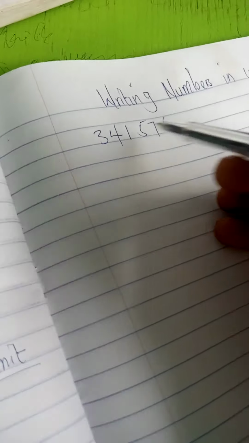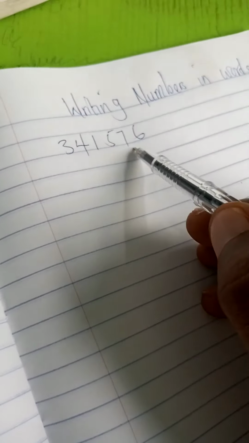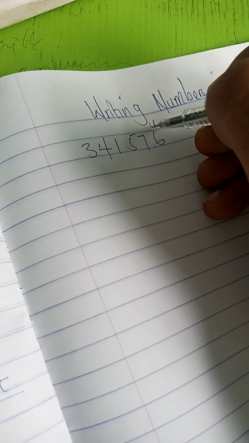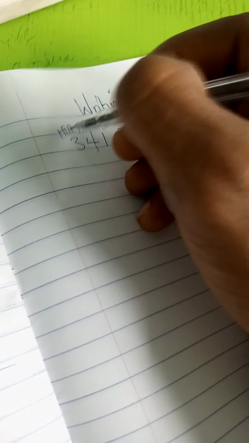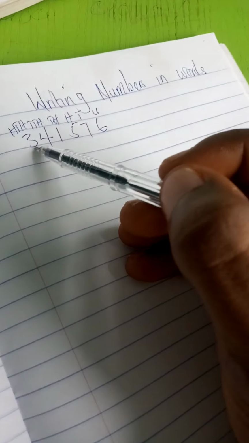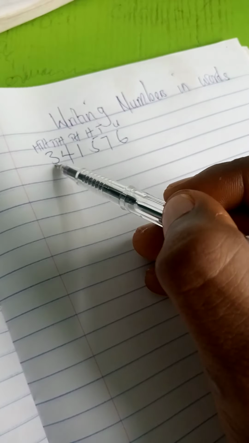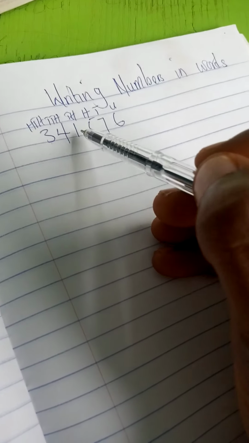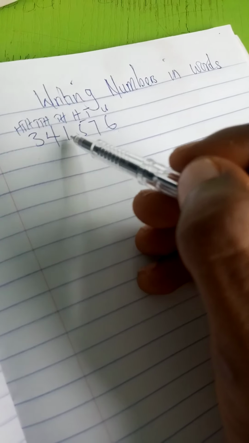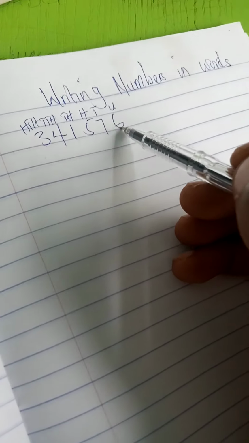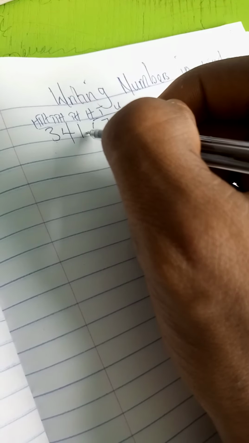So how do we call it? We can only be able to call it by knowing the place value. Now this one is in units, tens, 100, 1,000, 10,000, and this one is what? 100,000. Therefore, if we are going to call this, we start from this place. We say 341,576. Since this is a segment, this is another segment, we can put a comma here.